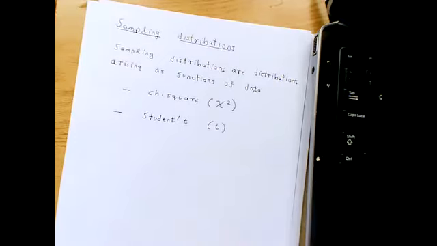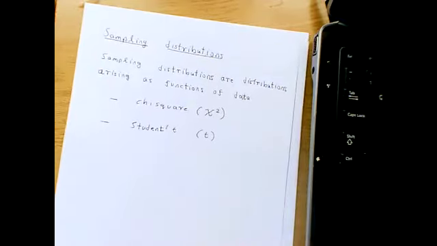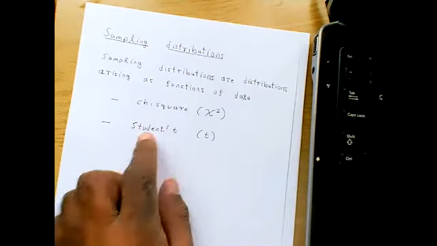Okay. All right, now let me start talking about chi-squared first.